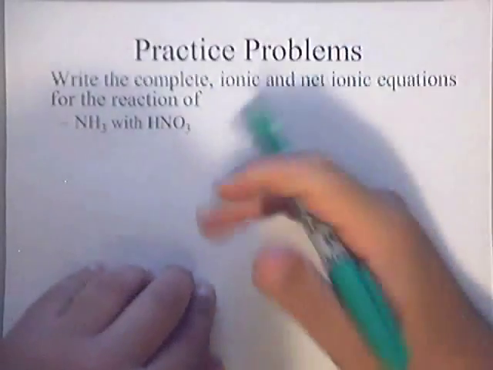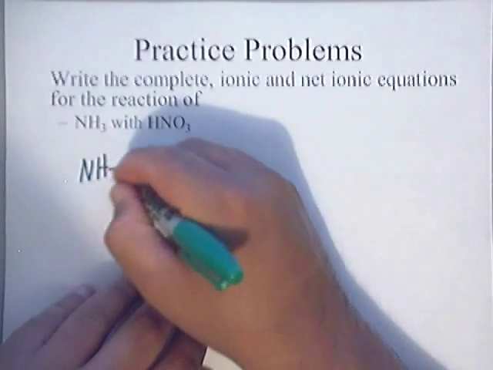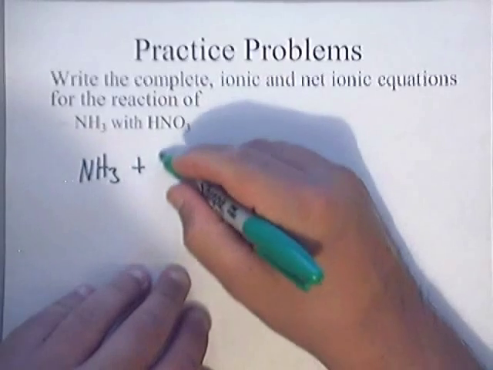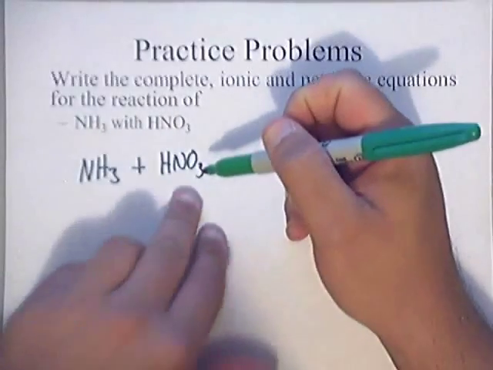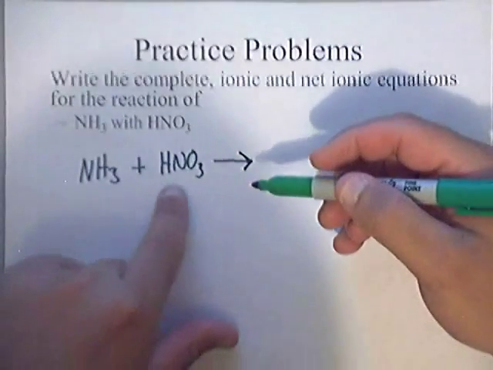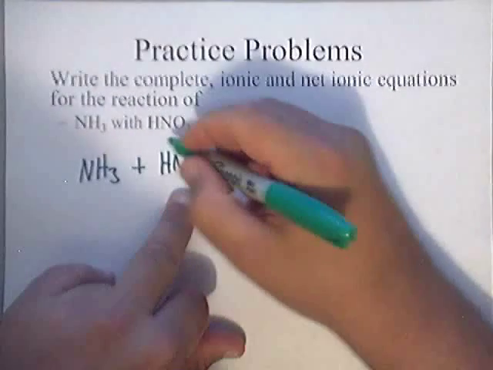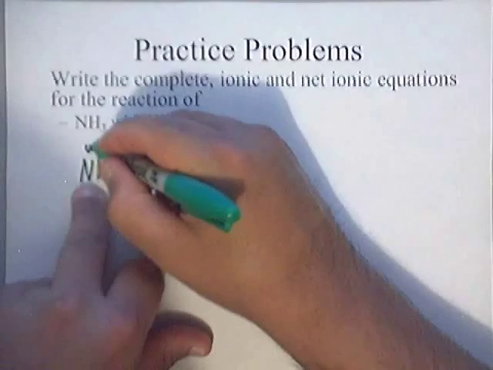First thing you need to do is write down the reactants. We have NH3 and we have HNO3. So we've got ammonia and we've got nitric acid. Now, you know that this is a strong acid. This is the weak base.